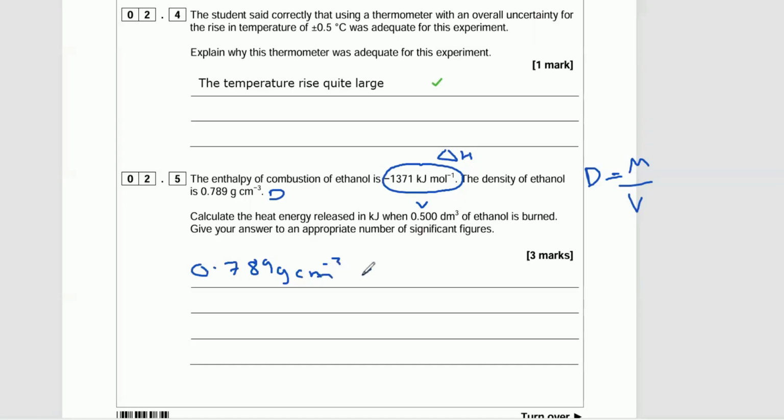Now, I'm going to multiply that. That's my D. I'm going to multiply that by my V, which is 0.5, but the units don't align. Look, my volume units do not align. So I need to times that by 1,000 and turn that into centimeter cubed. Now the units align. This is divided by centimeter cubed, and that is centimeter cubed. So we're just going to be left with our mass.